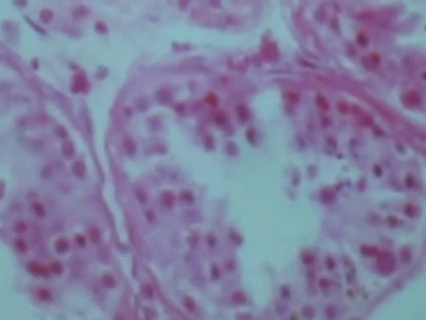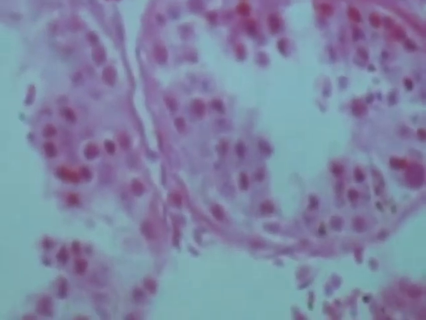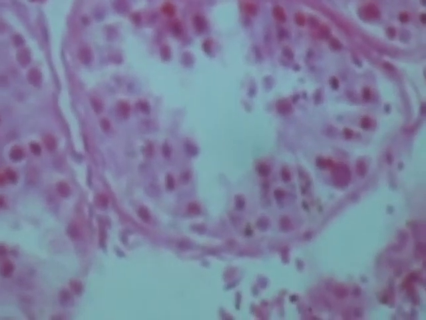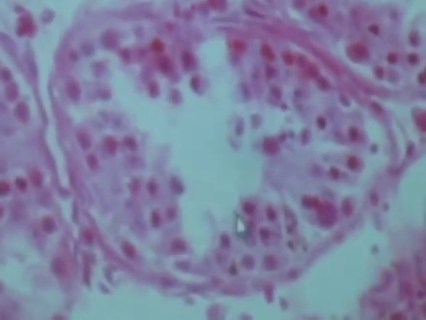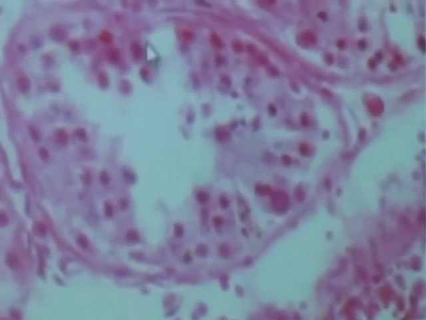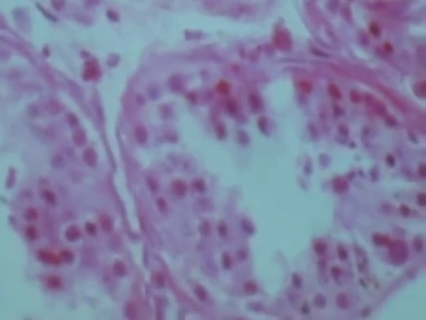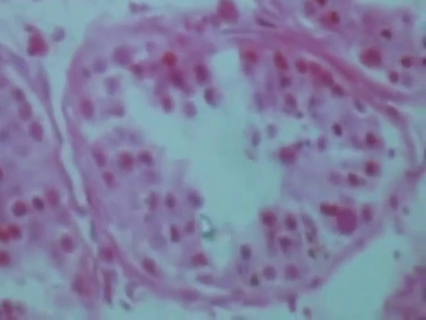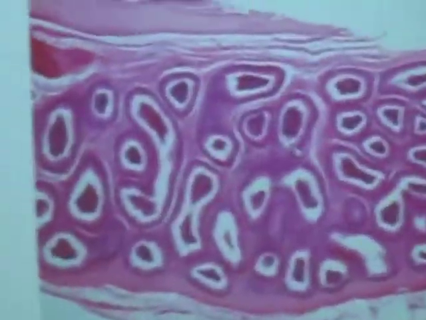Okay, stratified cuboidal epithelium. These are your spermatogenic cells lining your seminiferous tubule, from the testis. So stratified cuboidal epithelium, several layers.